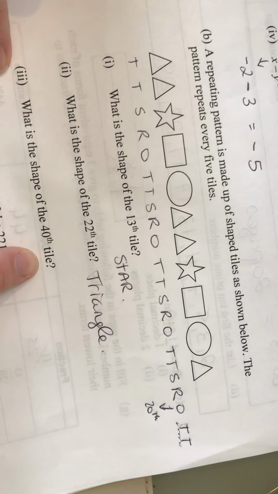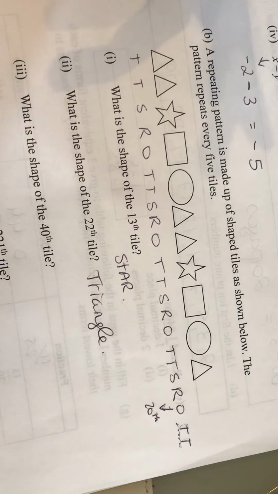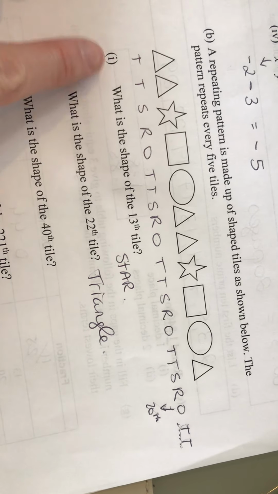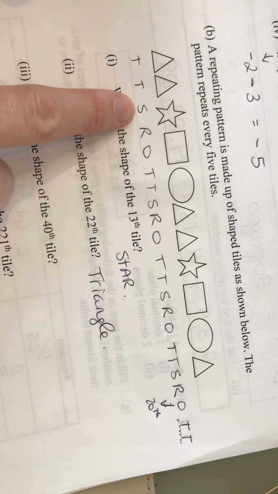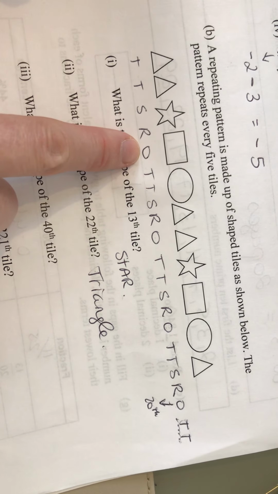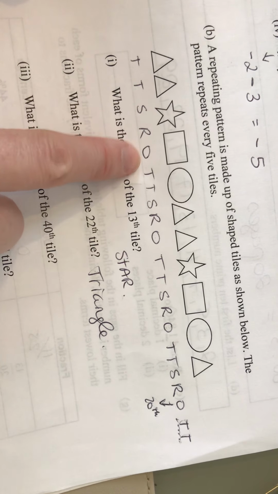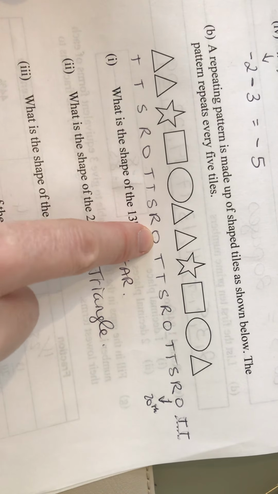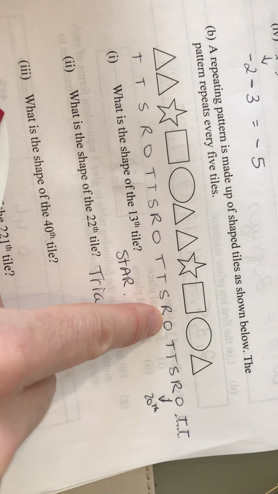What's the 40th tile? Is it possible for me to list this out? Continue on. Triangle, triangle. Yeah, it is. It might take me a minute, but I definitely can do it. Other options to see, is there any faster way of doing it? So the first is a triangle, the second is triangle, third star, fourth rectangle, fifth oval, and then it starts again. So the fifth is an oval. 6th, 7th, 8th, 9th, 10th is an oval. 11, 12, 13, 14, 15th is an oval.